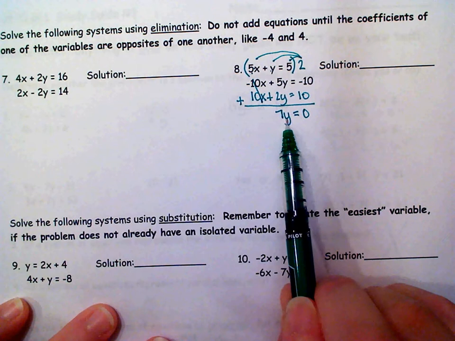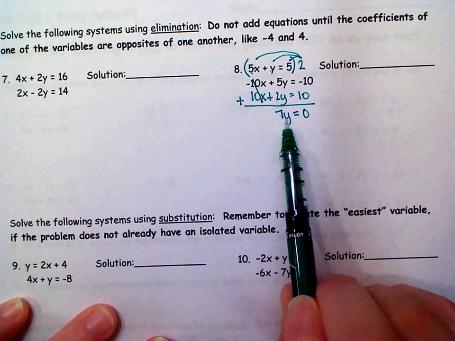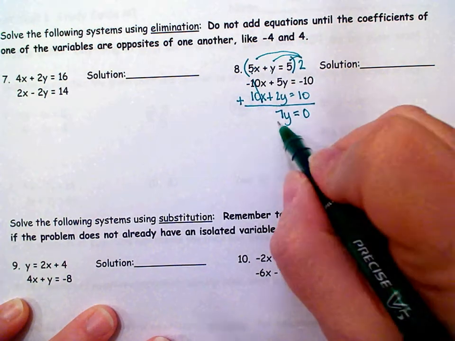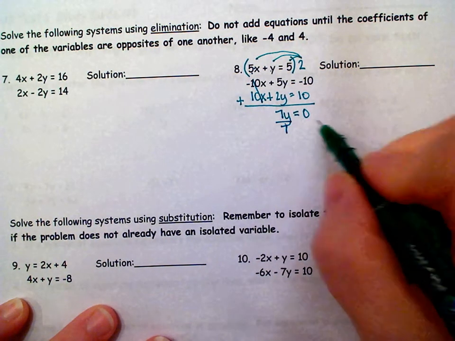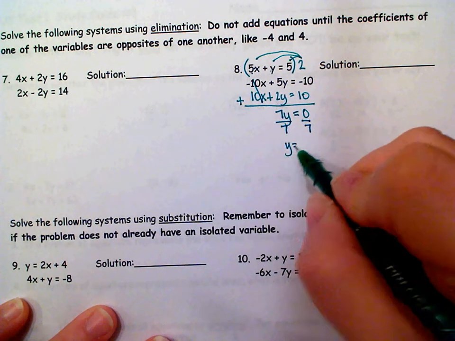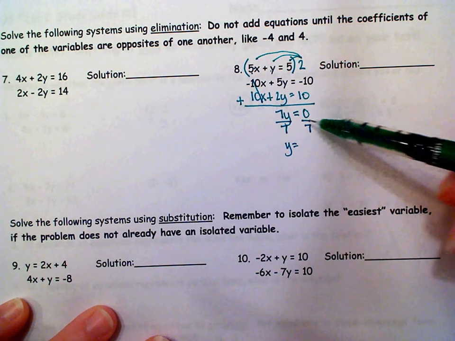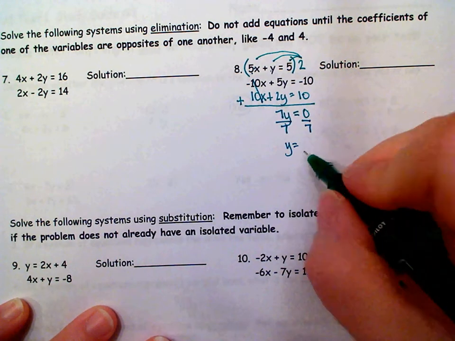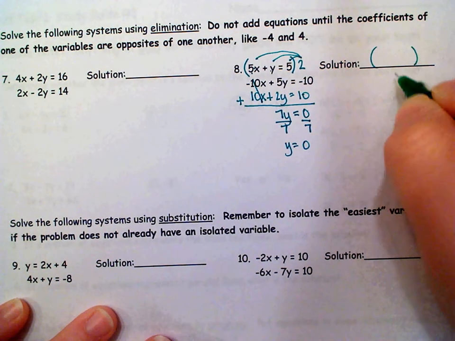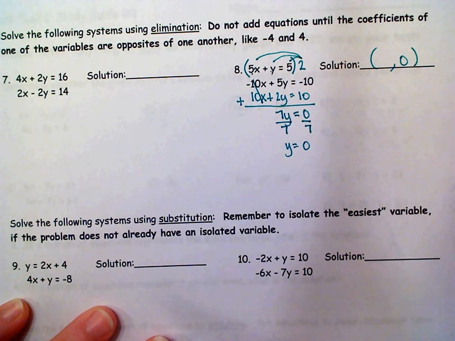It's still right here. So we can solve for y by getting rid of the 7, which means we're undoing multiplication by dividing by 7. And we know we have to do that to both sides. So even though we had a 0 over there, we now have 0 divided by 7, and 0 divided by anything is 0. So our y value of our point is 0. That's a number.